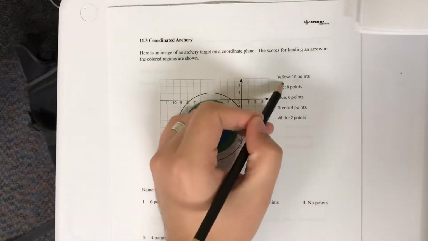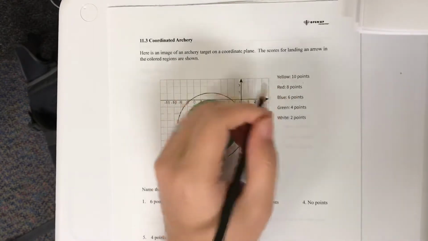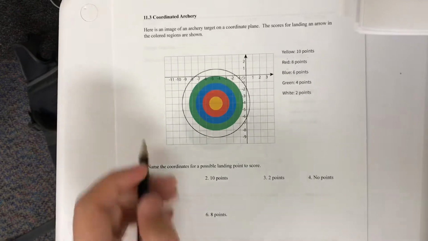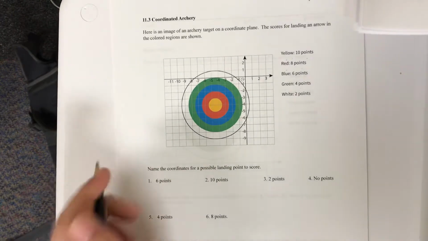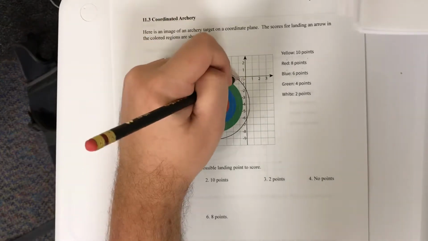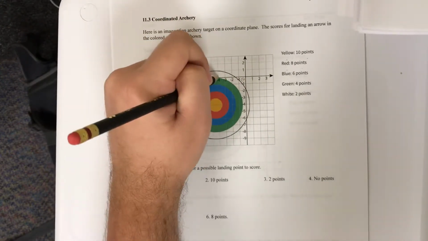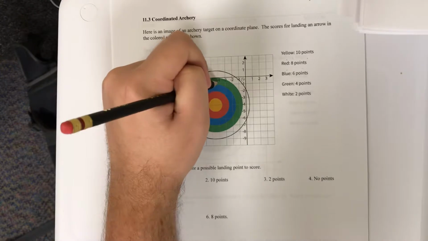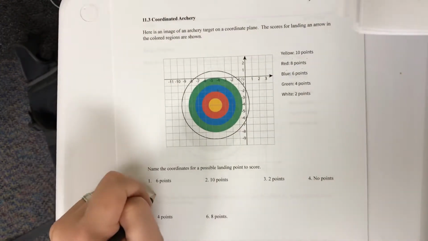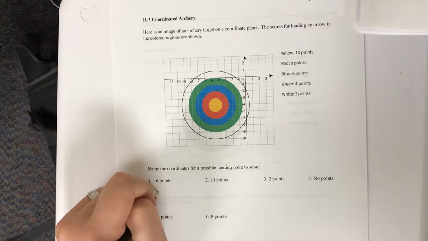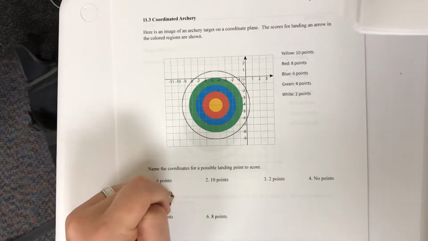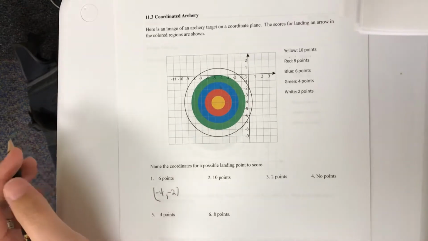If you get yellow, you get 10 points, red 8 points, blue 6 points, green 4 points, and white is 2 points. Name the coordinates for a possible landing point to score 6 points. So if I want to hit something in the blue, that's 1, 2, 3, 4. I can hit 4, and that looks like -4, -2 would be a possible blue score.